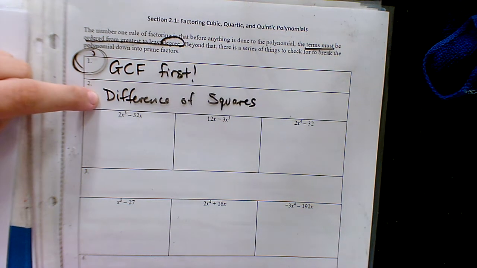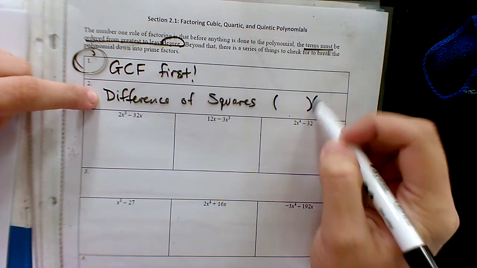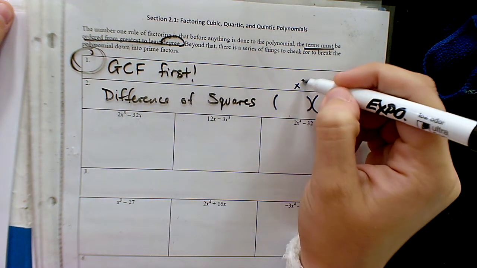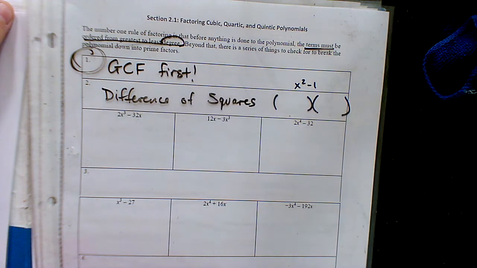Are we familiar with the difference of squares? When we factor using that technique, what do the factors typically look like? Like if I did x squared minus 1 as an example, how would we factor that using difference of squares? Yeah?